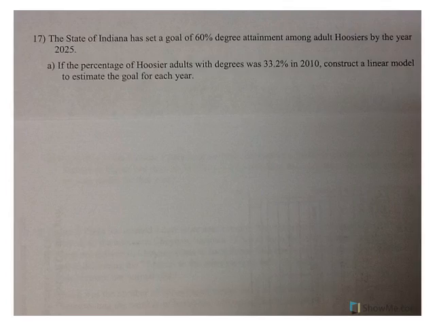Sorry, buddy. Number 17, the state of Indiana has set a goal of 60% degree attainment among adult Hoosiers by the year 2025. If the percent with degrees was 33.2 in 2010, construct a model to estimate the goal for each year. Okay, so let's think about this.